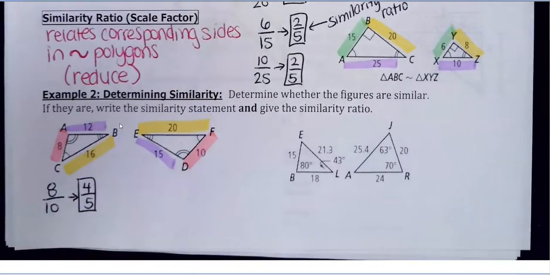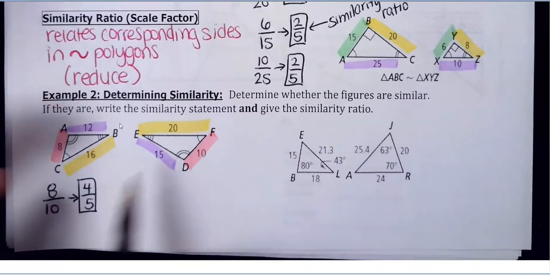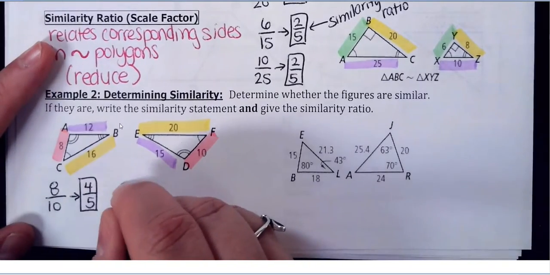I got to check each of these sets of sides to see if they reduce to the same thing. So I'm just going to set these up. It doesn't matter the order you do them in. So I just did the 8 and the 10 first. Now, 16 and 20 go together. So I'm going to put 16 over 20.